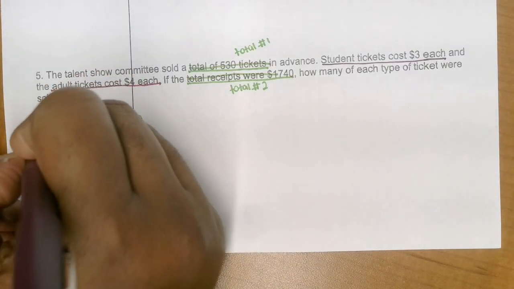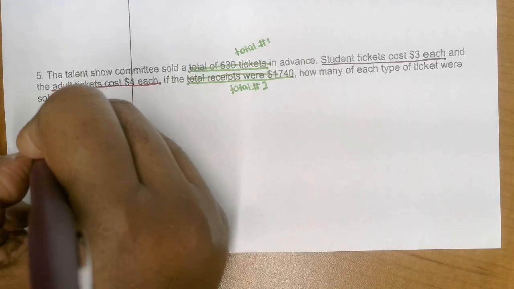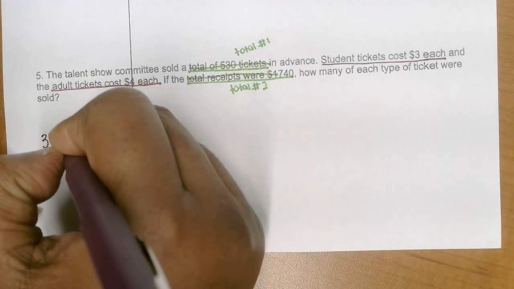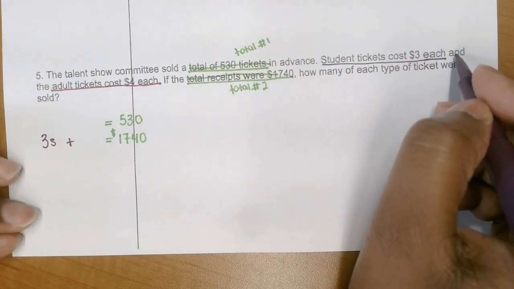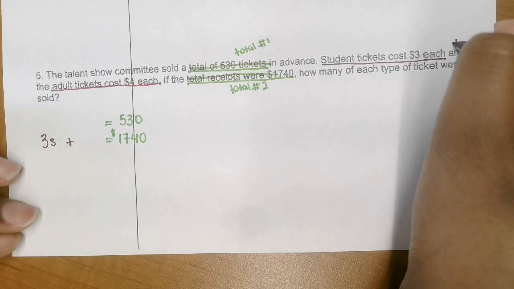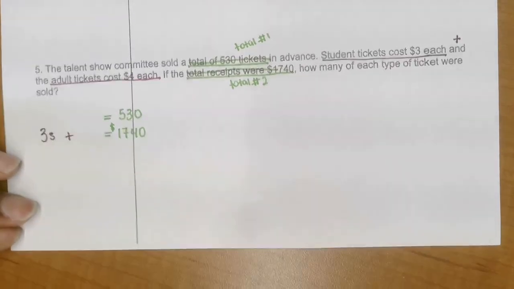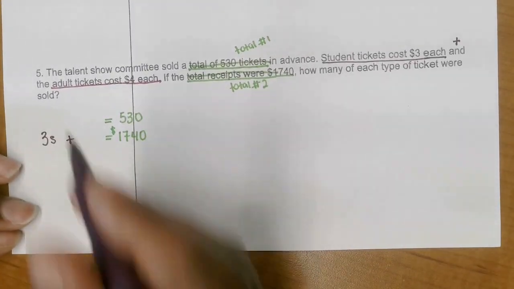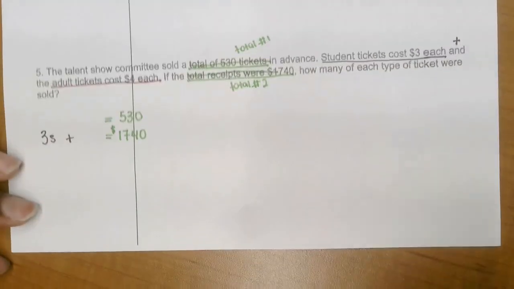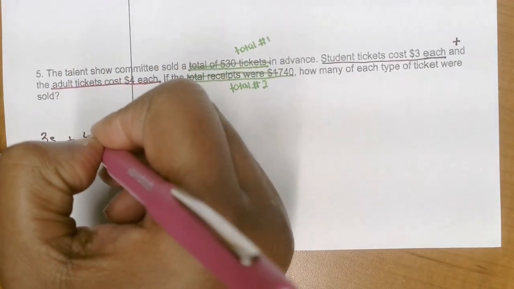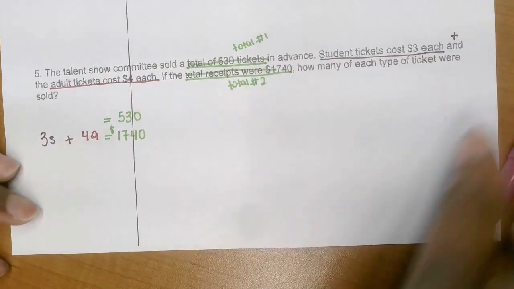It also has to be a dollar amount. So it's going to be 3s plus, and again, when you see the word and in a sentence in math, it means addition. 3s plus 4a equals 1740.